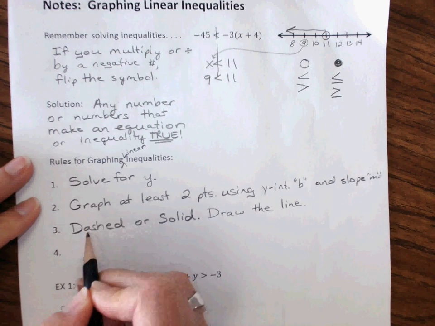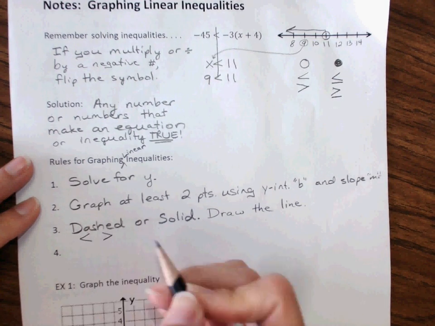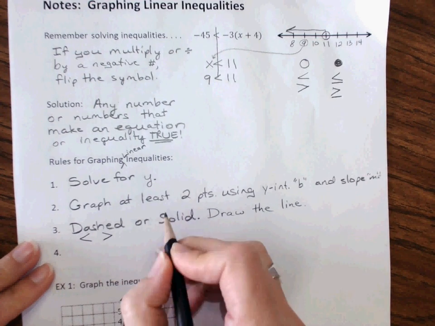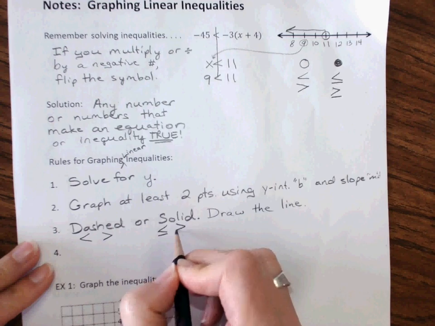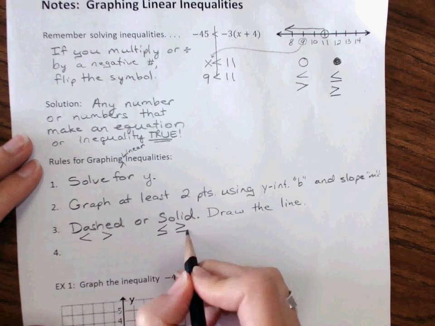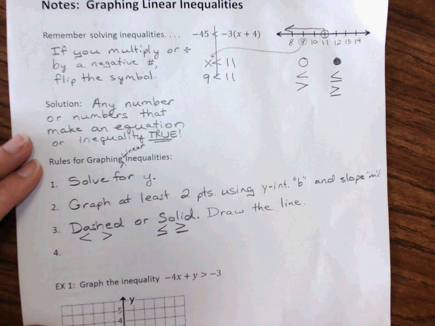Okay? Dashed lines are for these symbols, less than or greater than. If it's a less than or greater than symbol, you're going to use a dashed line. A solid line is for less than or equal to or greater than or equal to. And you can remember that because it has a solid line under it for equal, and that's when you make the solid line, when it has one of those symbols.